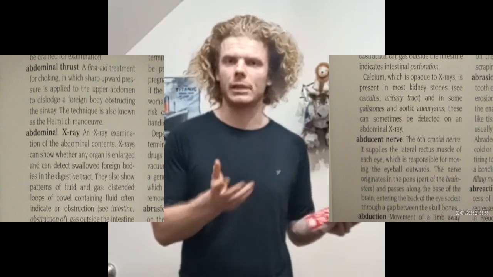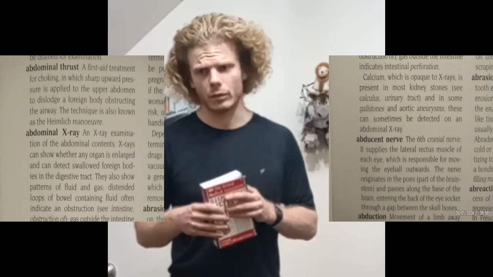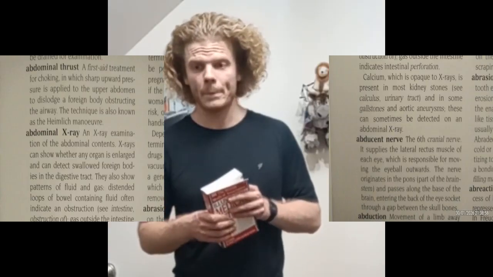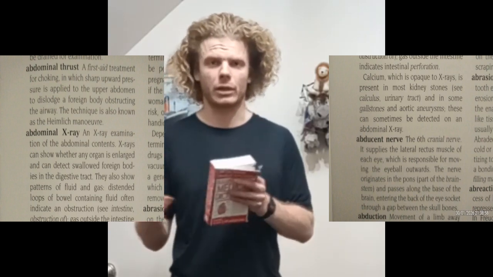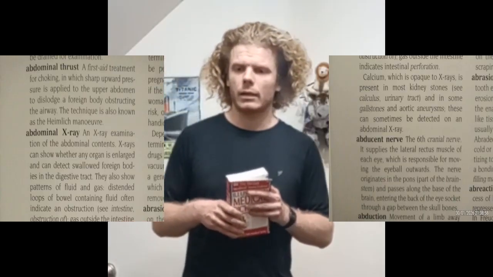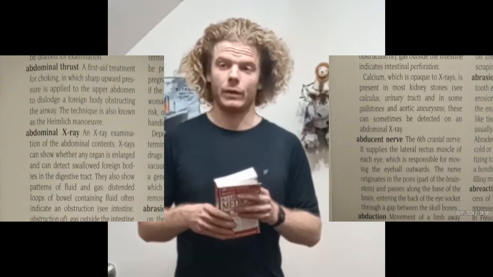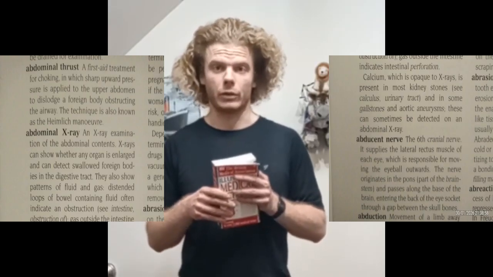Abdominal X-rays. An X-ray is made of the abdominal contents, to see if an organ is enlarged or if someone has swallowed something which should not be swallowed. There can be seen patterns of fluid and gases that can indicate an obstruction of the intestine, or a perforation of the intestine if the gas is outside of the intestine. And calcium is opaque to X-rays, so it can maybe help to find gallstones or kidney stones or also aneurysms.